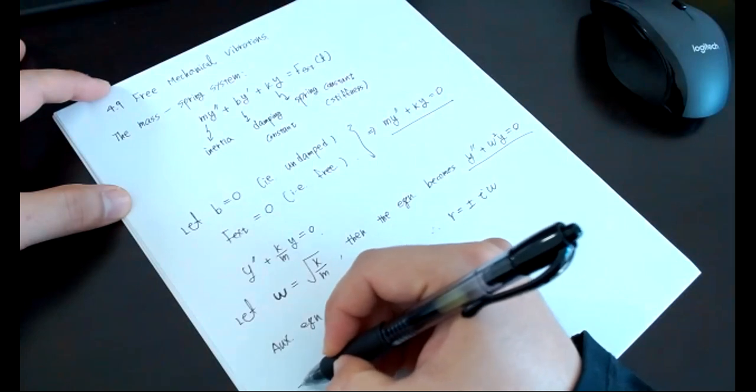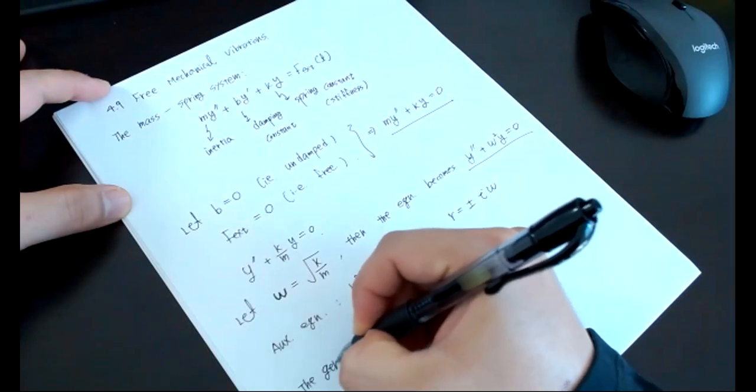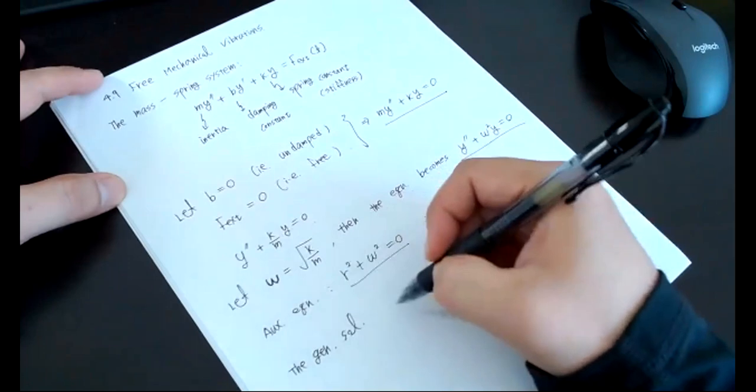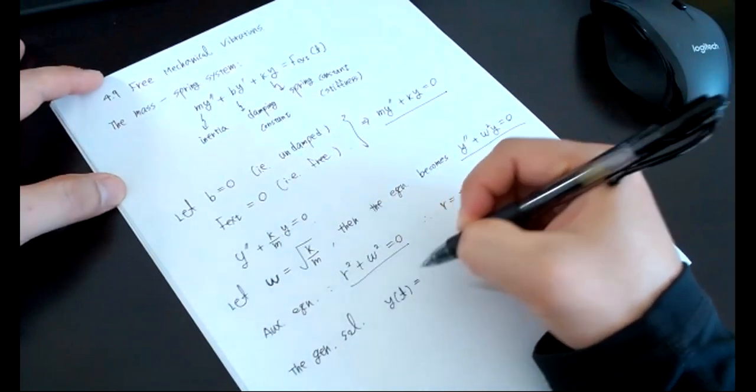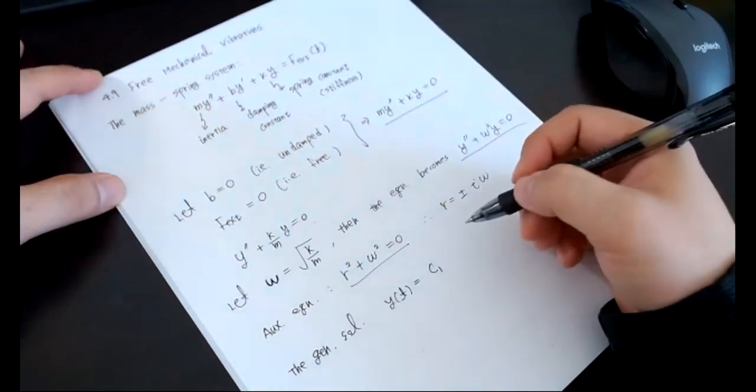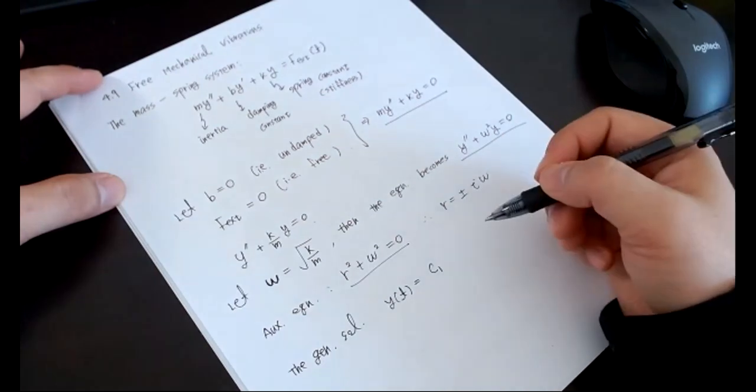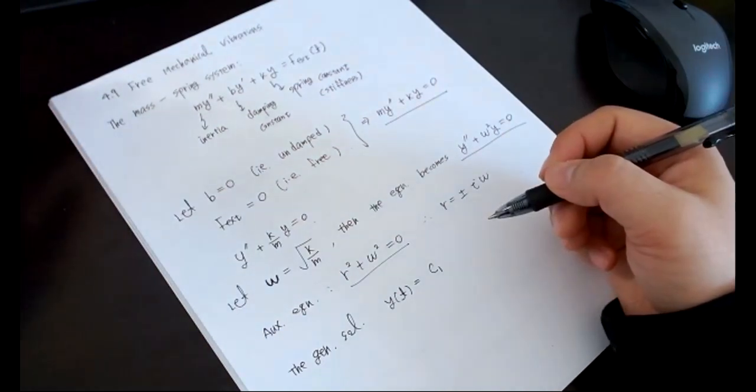The general solution is y of t equals c1 times e to the alpha t, where alpha is the real part of the complex root.